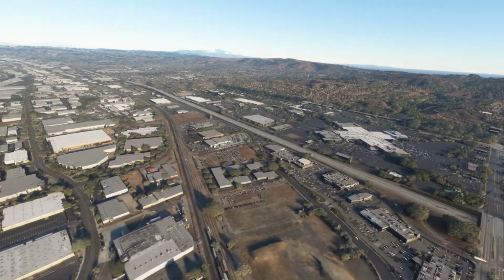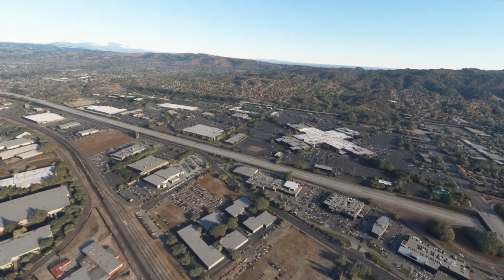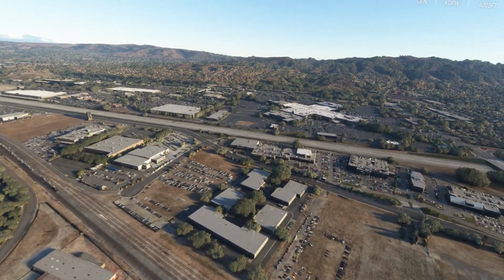This photogrammetry is just amazing. I just really enjoy exploring with this drone.